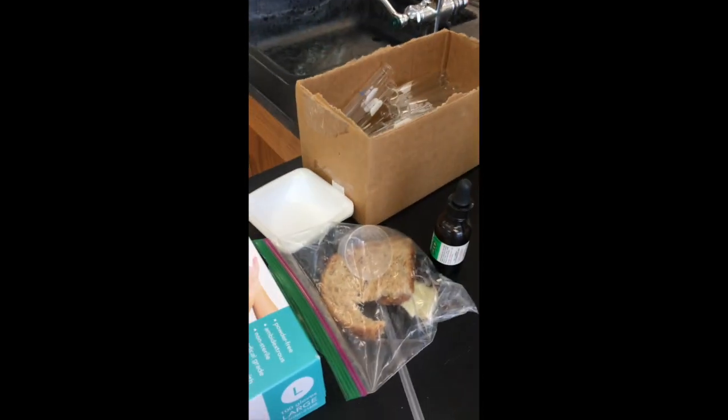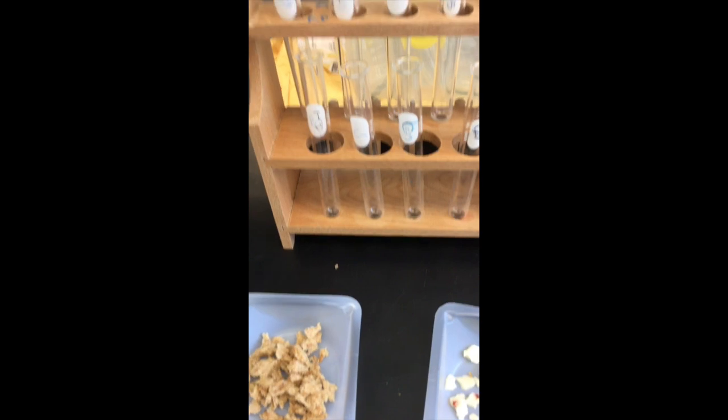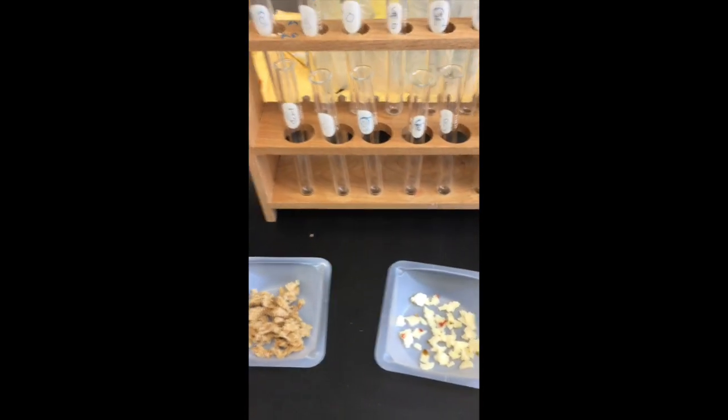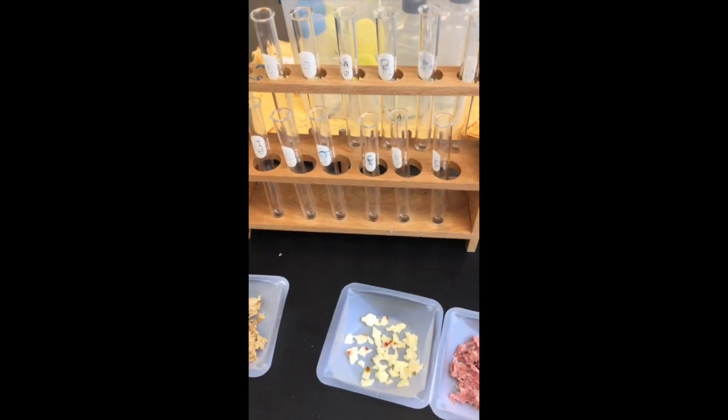By the way, here's the proof that it was really regular, normal food before I chopped it all up. The food is in the lab because it's being tested. It will not be eaten. That's not how it works. Alrighty, I will get back to you once I have the food in the test tubes and mixed up.